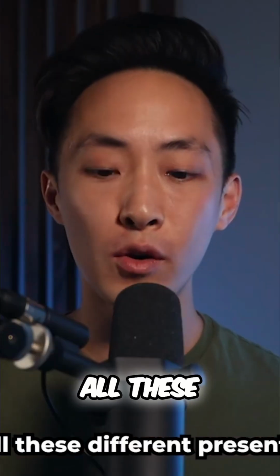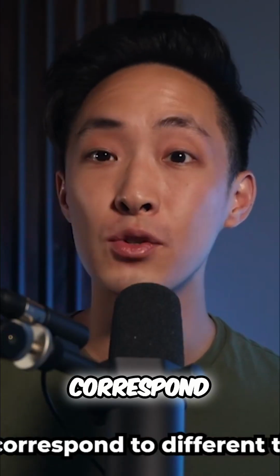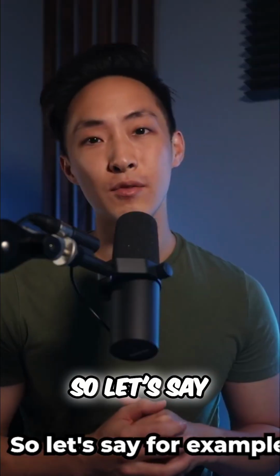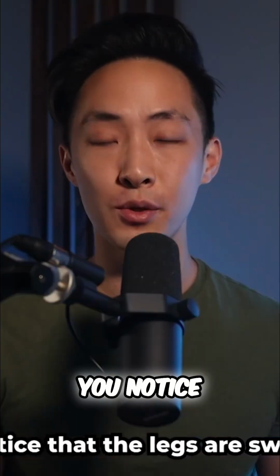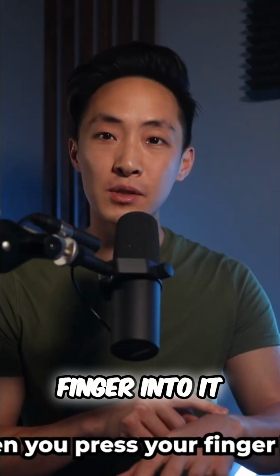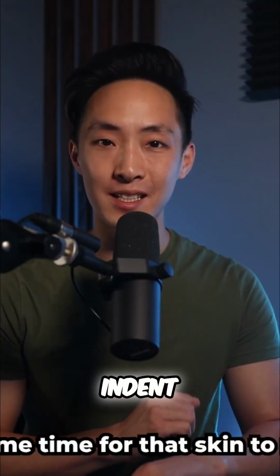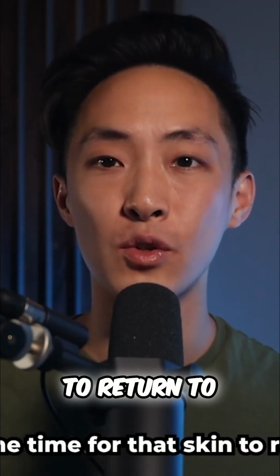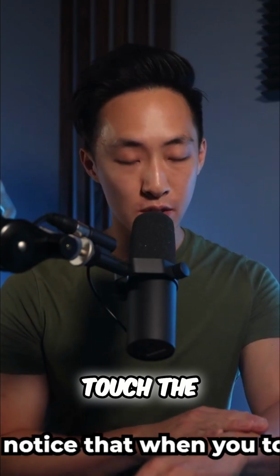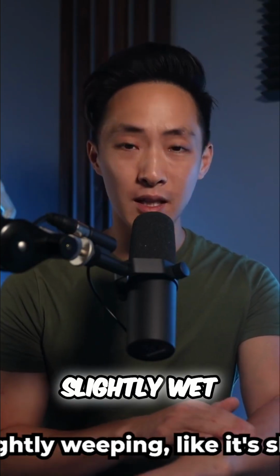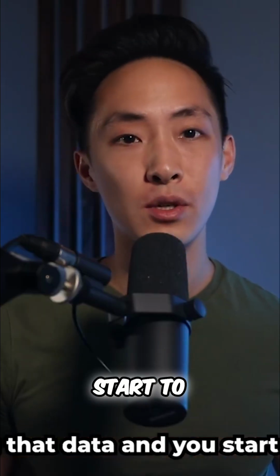swelling. Now, all these different presentations, they correspond to different things. So let's say, for example, when you inspect the legs, you notice that the legs are swollen. When you press your finger into it, the skin makes an indent, and it takes some time for that skin to return to normal. You also notice that when you touch the skin, it's slightly weeping, like it's slightly wet. So then you bring that data and you start to ask questions.